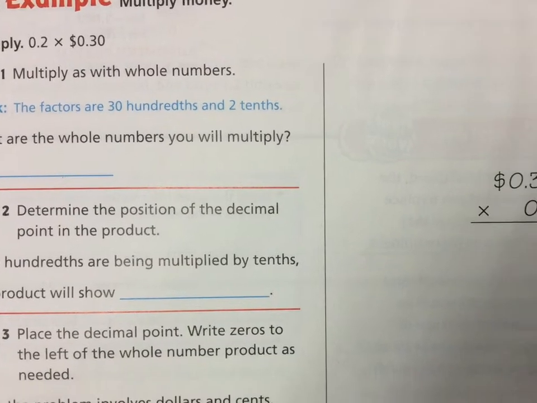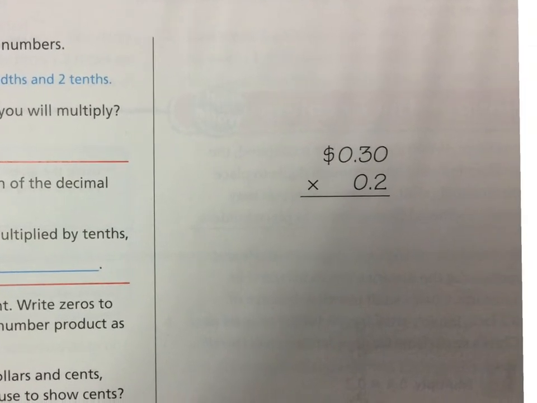So here's our problem over here. I have 30 cents times 2/10. How do I have to move this decimal point in order to make it a whole number? What do I have to do? Adam? Okay, 1, 2. So I'm moving it 2 places to the right.